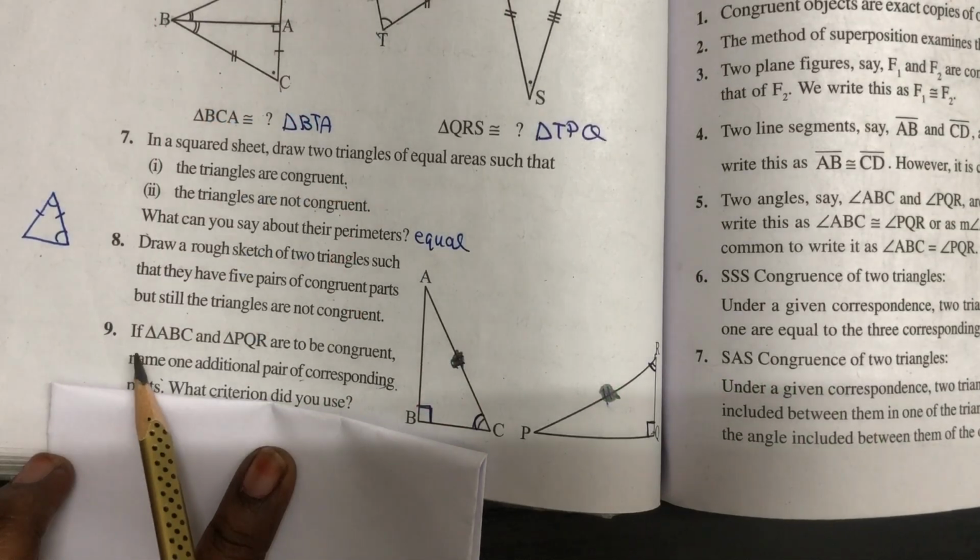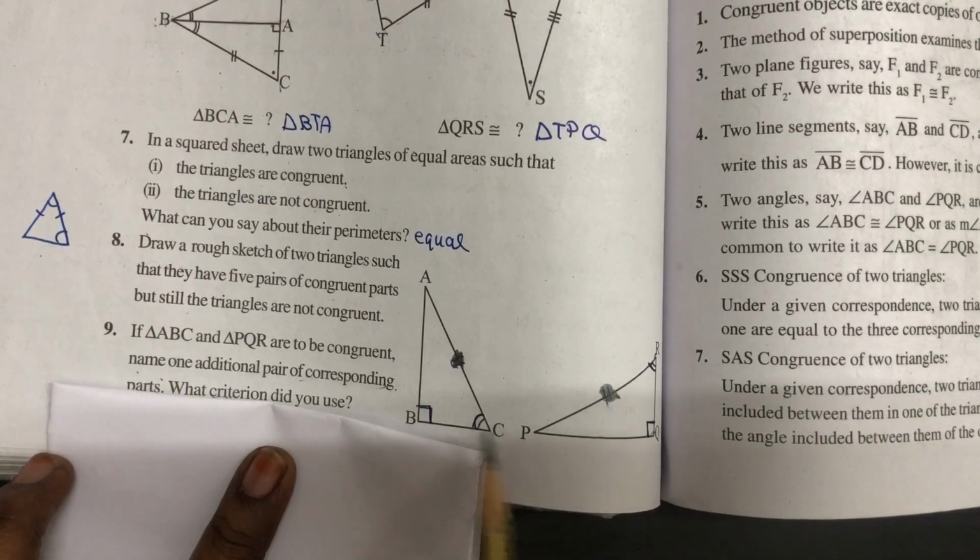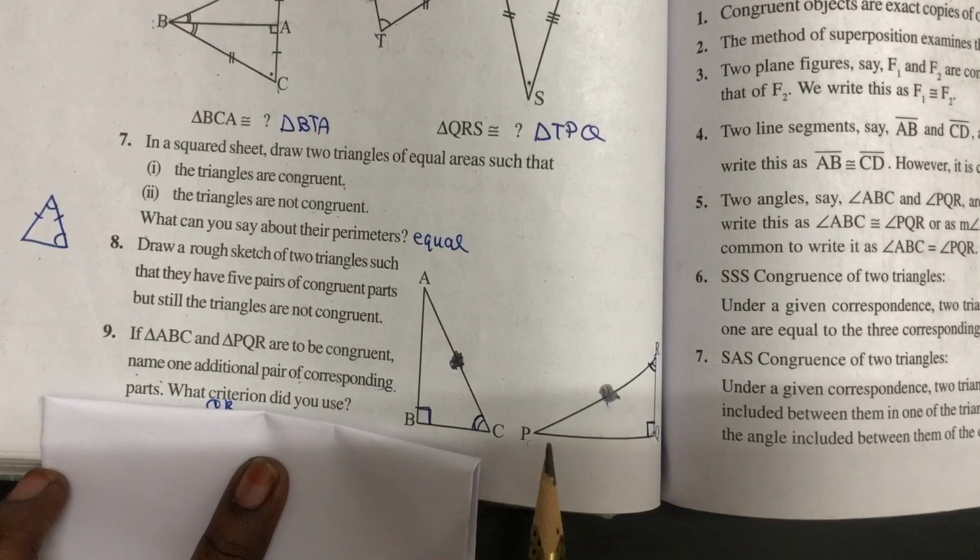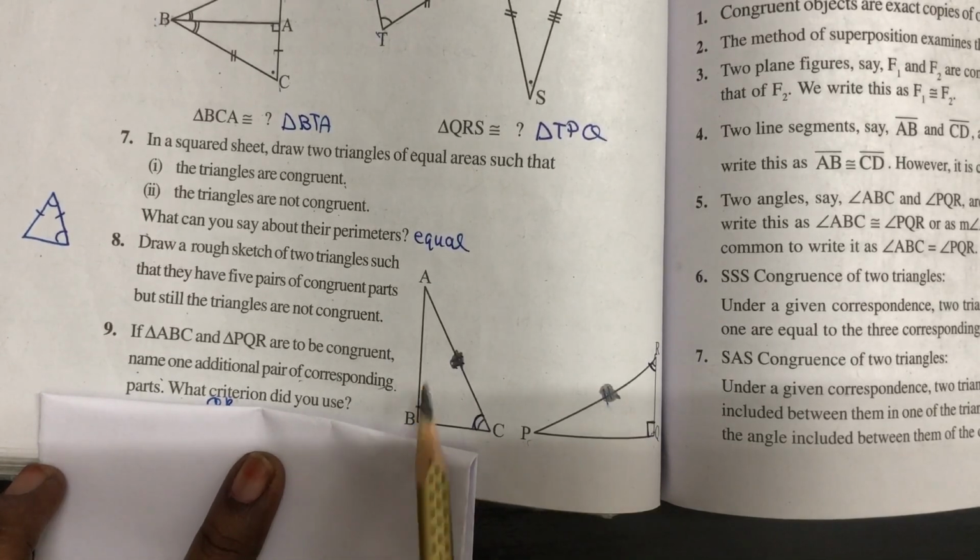Ninth question. If triangle ABC and triangle PQR are to be congruent, name one additional pair of corresponding parts. Which criterion did you see? Two triangles are given.